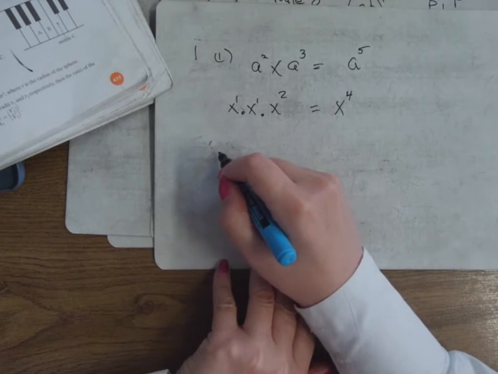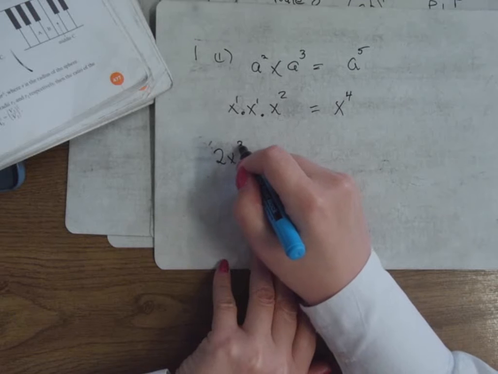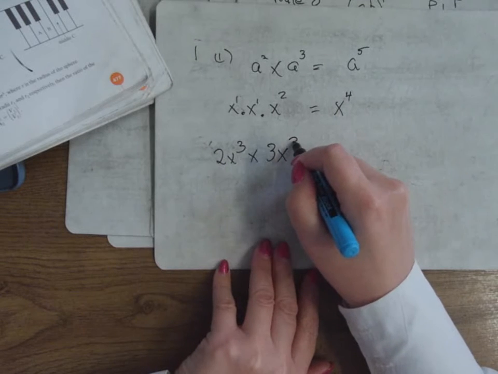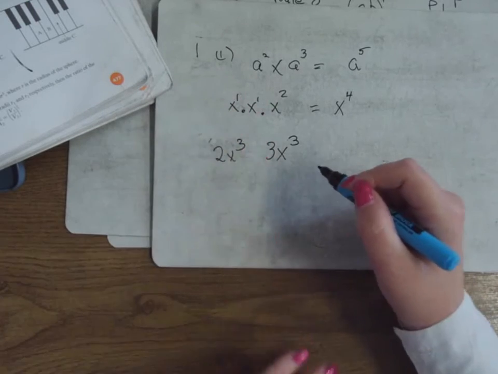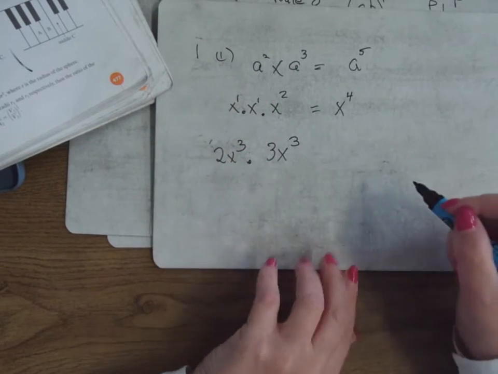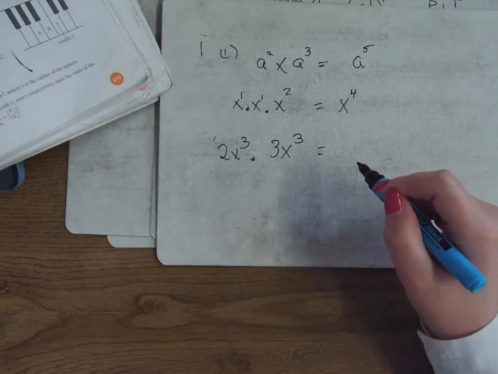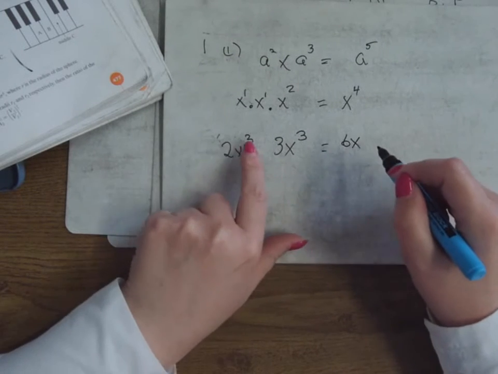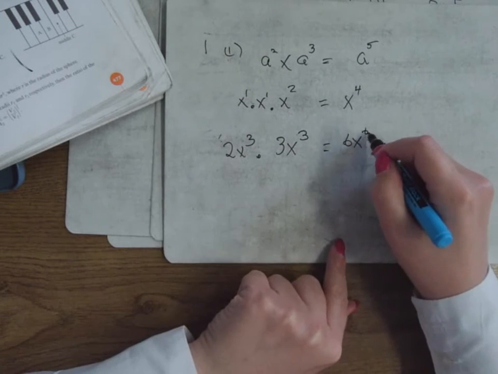Right, the next one, part 3, is 2x cubed multiplied by 3x cubed. So, can I change that multiply sign to a dot? Right, okay. So 2 by 3, multiply the numbers like you would before. 2 by 3 is 6. And it's x to the power of 3 and 3 makes 6. Is that okay?